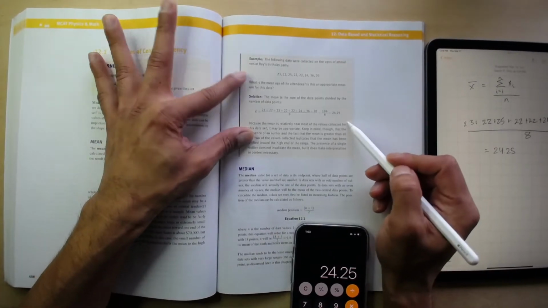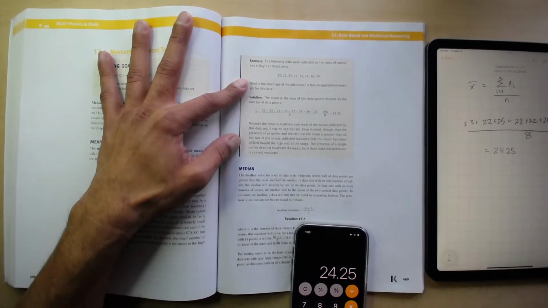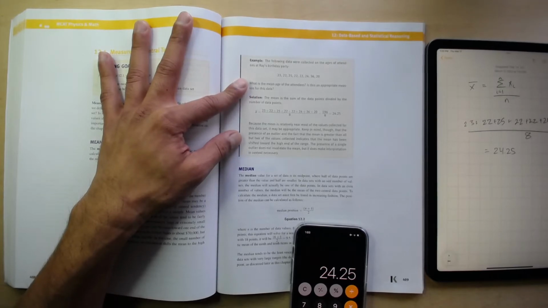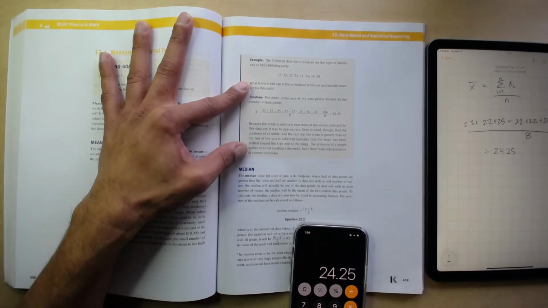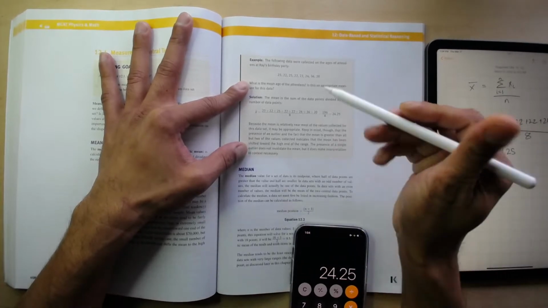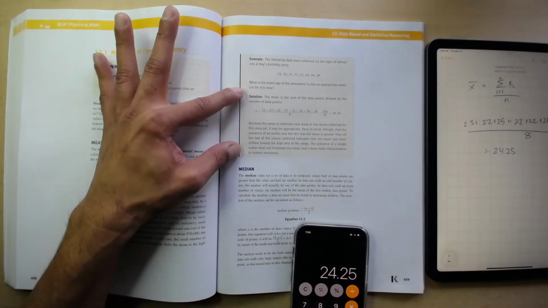That's what they got. Because the mean is relatively near most of the values collected for this data set, it may be appropriate. Keep in mind, though, that the presence of an outlier and the fact that the mean is greater than all but 2 of the values collected indicates that the mean has been shifted toward the high end of the range. The presence of a single outlier does not invalidate the mean, but it does make interpretation in context necessary. So I guess in this case, 36 is the outlier.